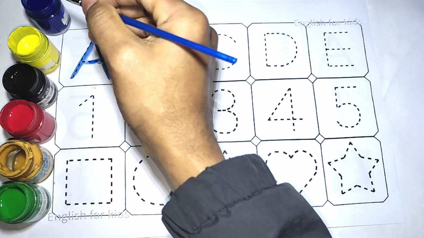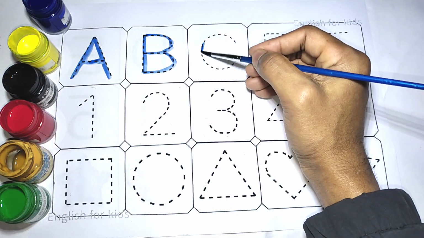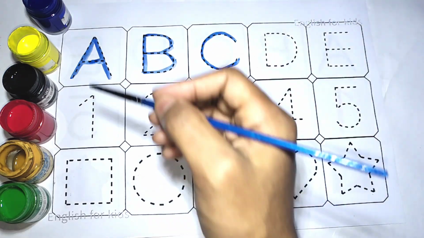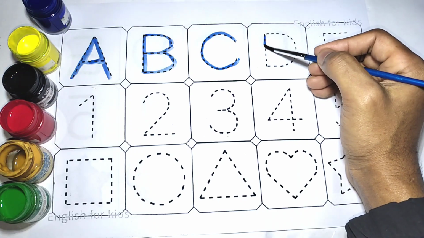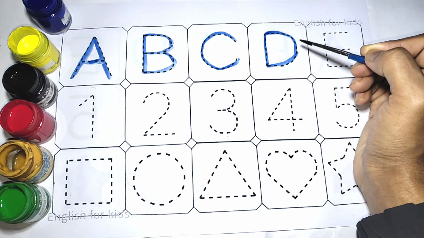Now we draw C. C for cow, C for cat. The next one is D. D for dog and D for doll.